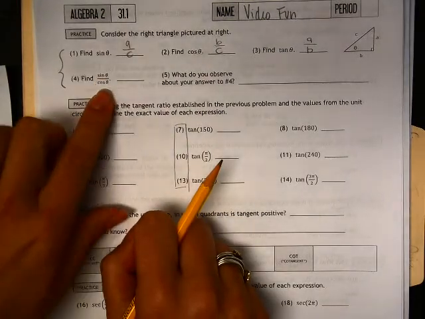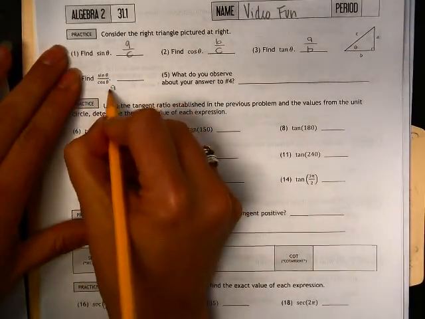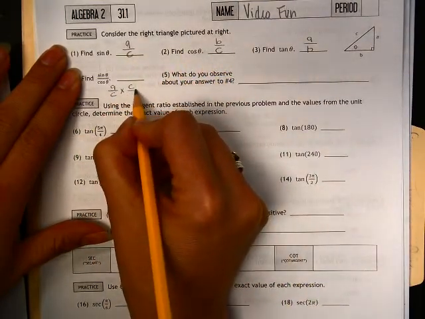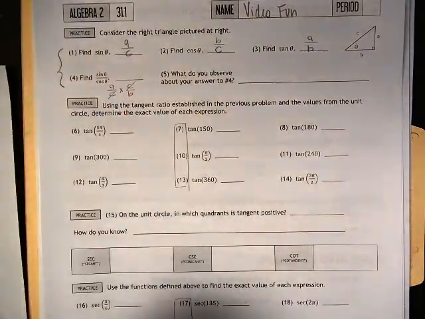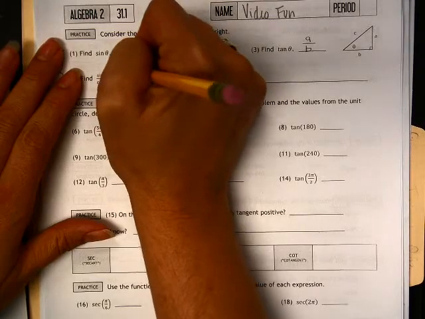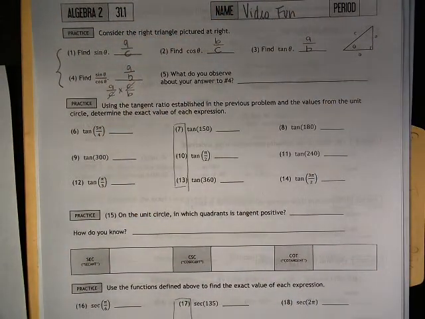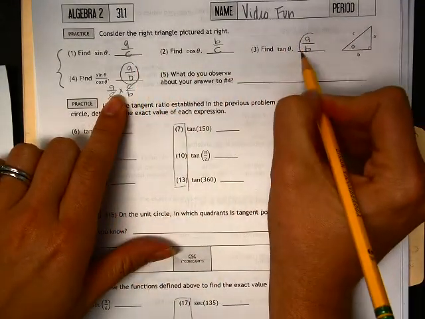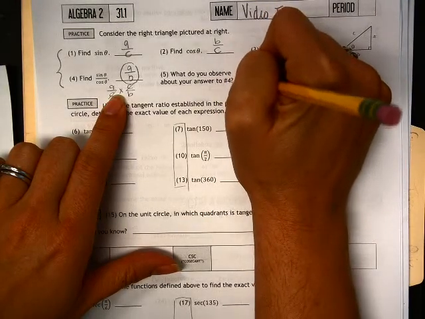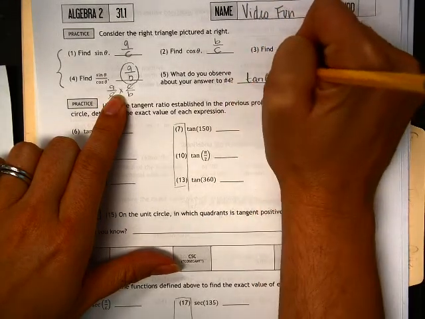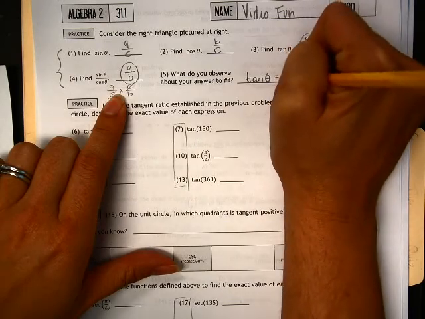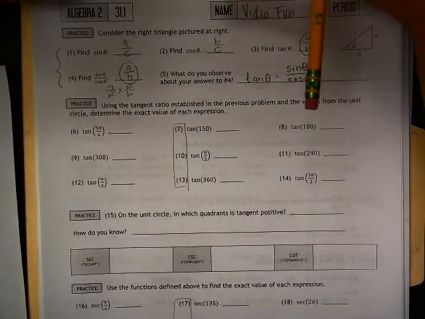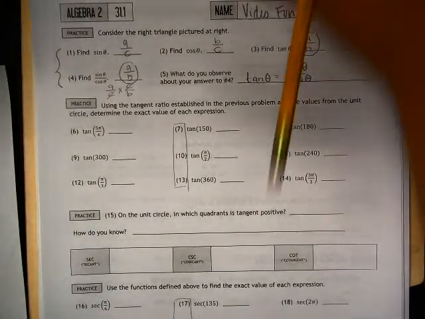Now, for the sine divided by the cosine, remember, division means multiplied by the reciprocal. So this is the sine, the cosine is this, and check that out. Those guys just disappeared, which gives us A over B. Now, what do you observe about your answer number 4? I hope that you observe that this is exactly the same as this, which would mean that the tangent of theta is equal to the sine of theta divided by the cosine of theta. So what that would mean is that now we can solve some things about tangent.